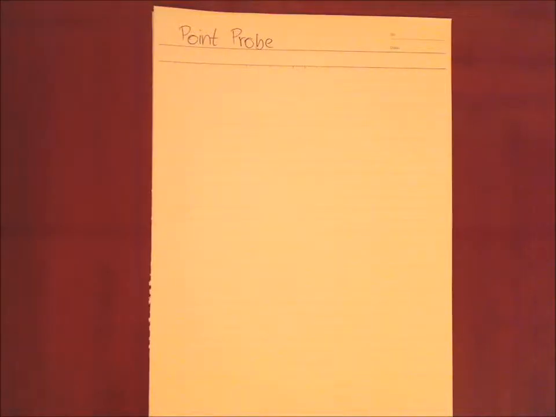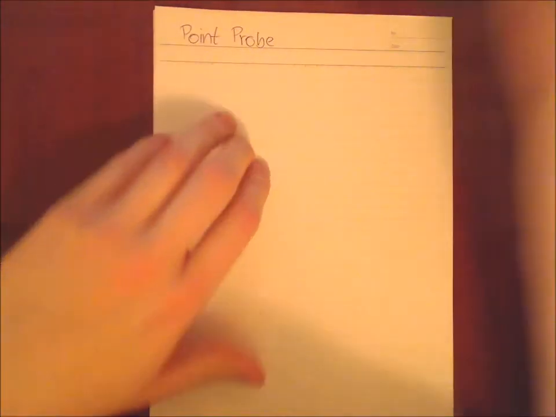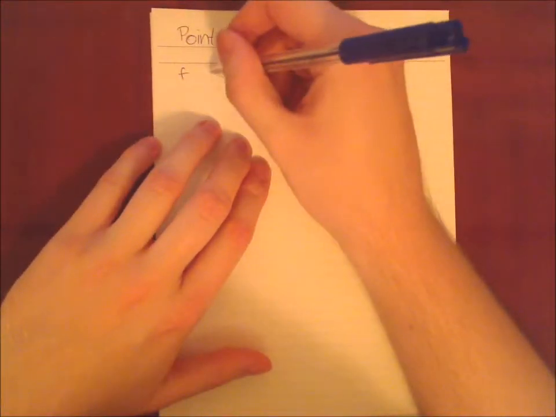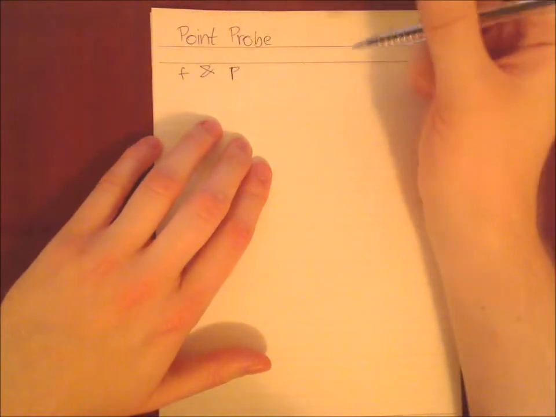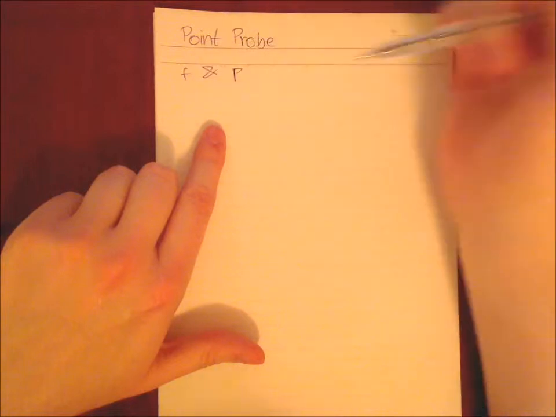Hi guys, I want to talk about point probe and how it works. It's actually not too difficult, but when I learned it the first time I thought, oh my god, what is that? How can I solve it? But it's actually not so difficult. Point probe means you have a function and a point, and you should say whether the point is part of the function or not.